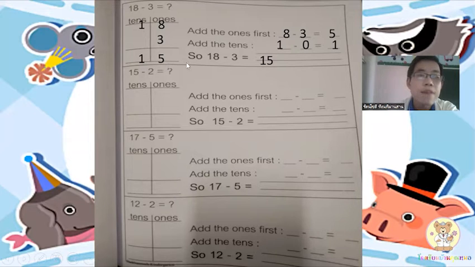Next, number 15 minus 2. Again, you need to expand number 15 first. Number 1 is placed in the tens and number 5 is placed in the ones. And number 2 is also placed in the ones because there is only 1 digit number. After that, we need to start subtracting from the ones like this. 5 minus 2 equals 3. 1 minus 0 equals 1. So we can conclude that 15 minus 2 equals 13.